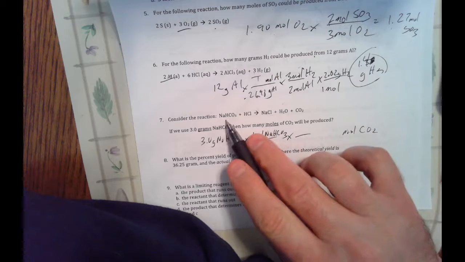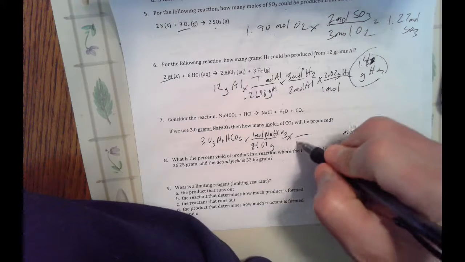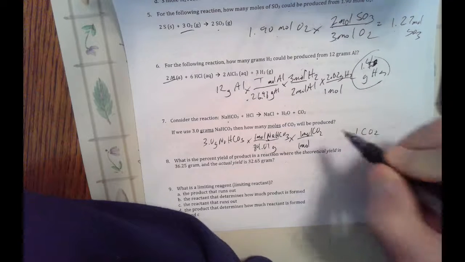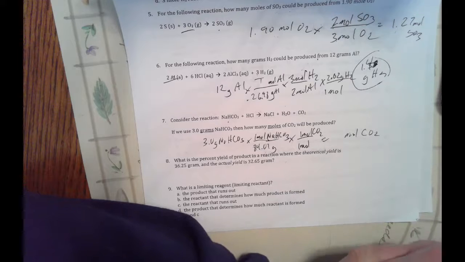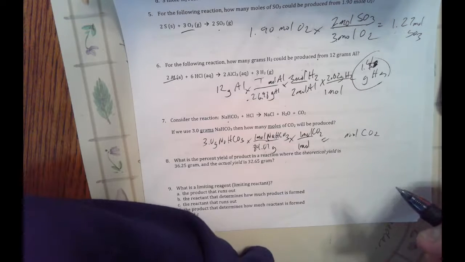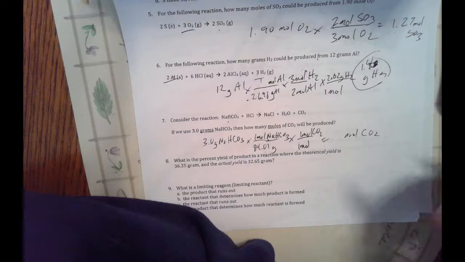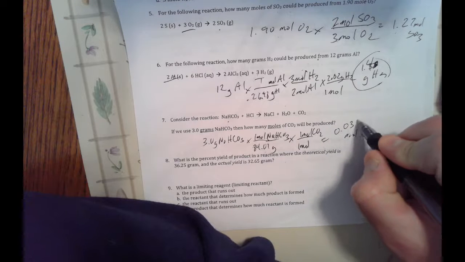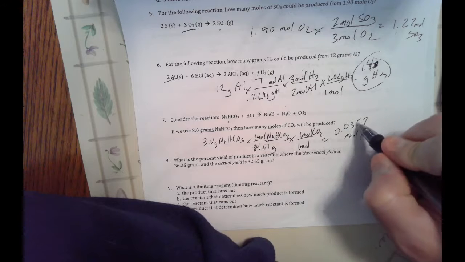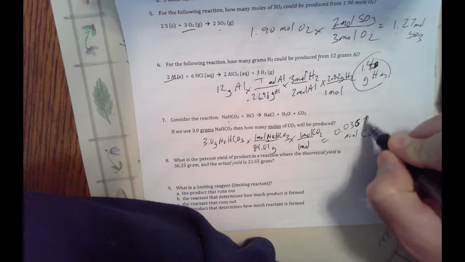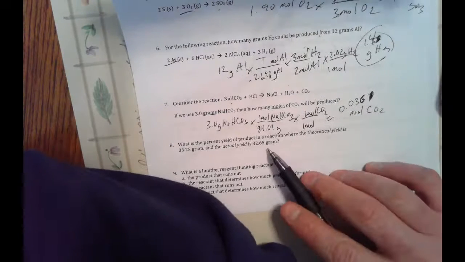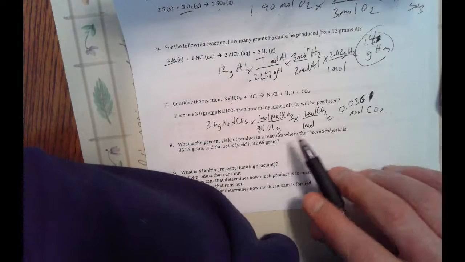Every 1 mole is 1 mole. That's kind of boring. We're done. 3.0 divided by 84.01. It's about 0.03571. Again, 2 significant digits, so 0.036.